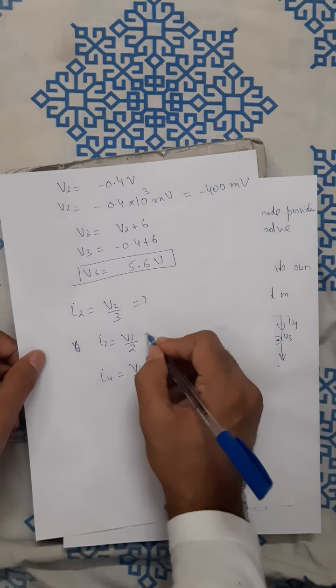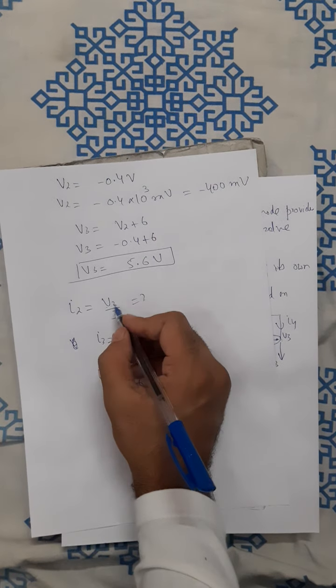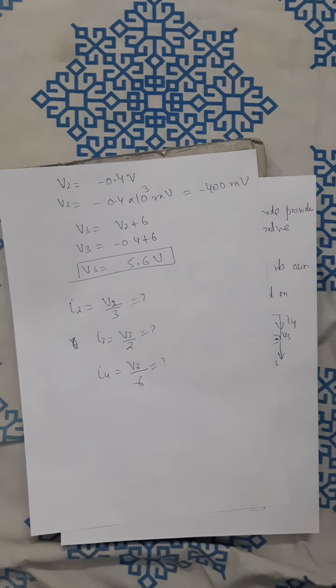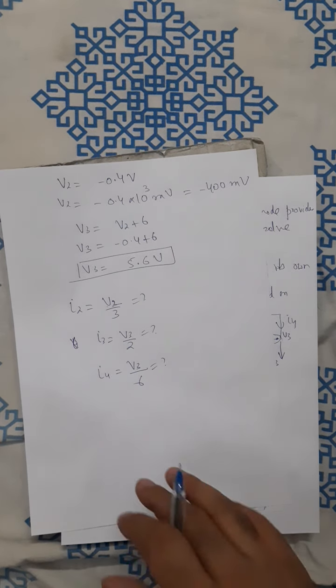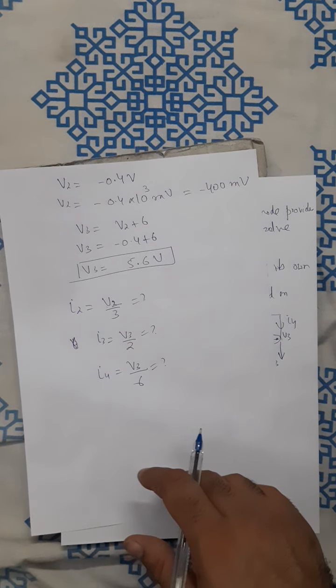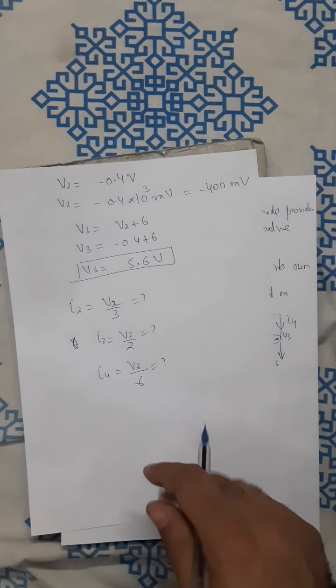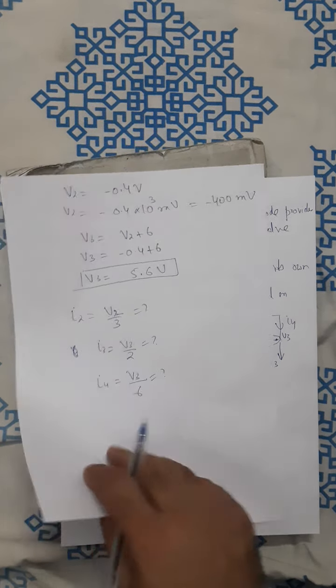So you can calculate these three things easily because you know what is v2 and v3. Okay, so if you are given using nodal analysis, you can calculate the node voltage. Once you have calculated the node voltage, you can again calculate the branch currents. Okay, got it?